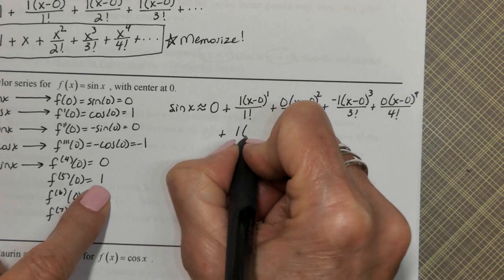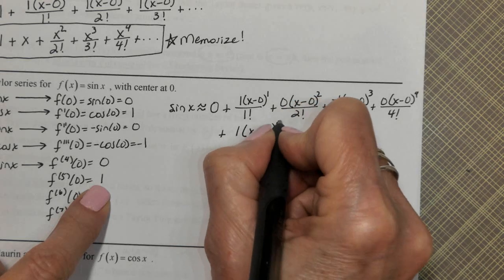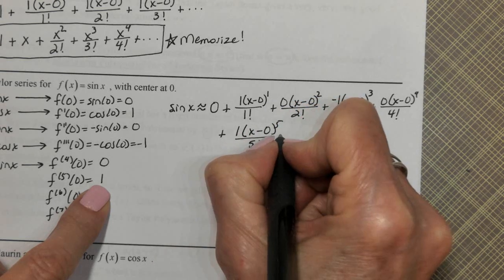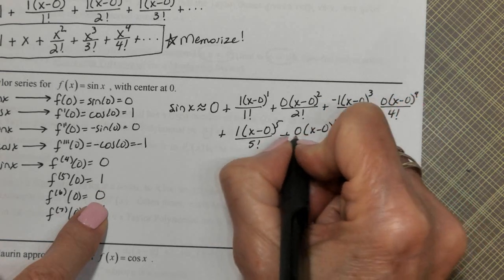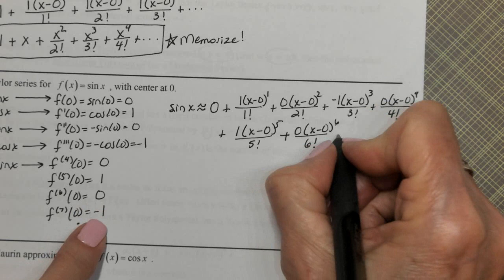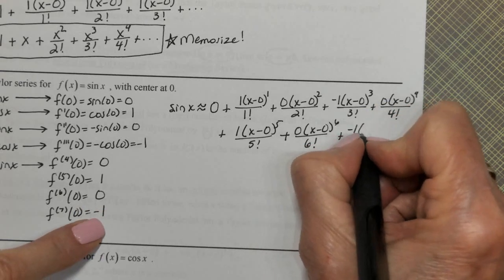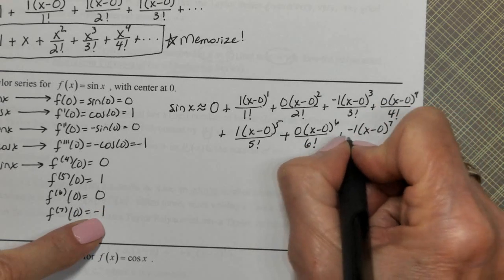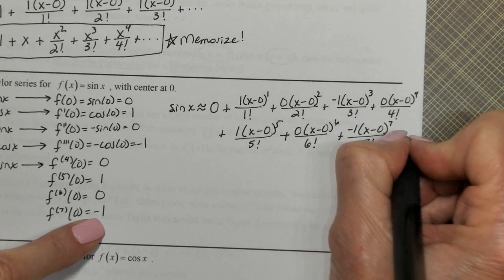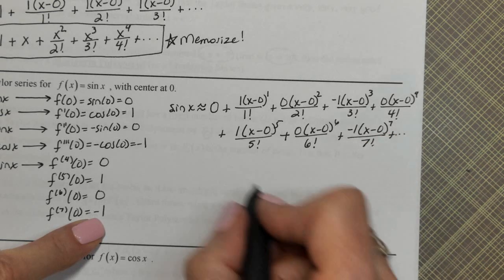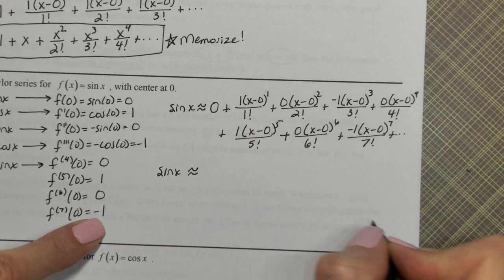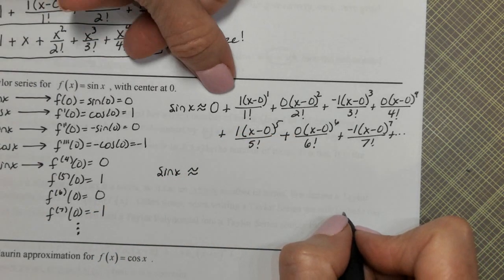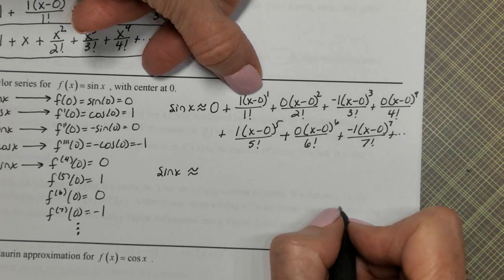plus 1 x minus 0 to the 5th over 5 factorial plus 0 x minus 0 to the 6th over 6 factorial plus negative 1 x minus 0 to the 7 over 7 factorial, and that would go on and on. So sine x is approximately equal to, I'm not going to write the 0, this is just x.